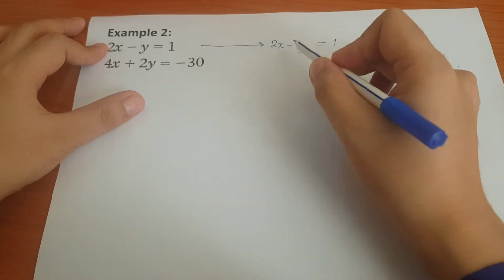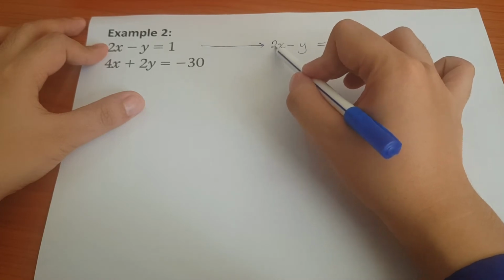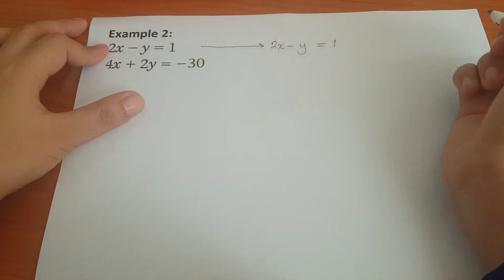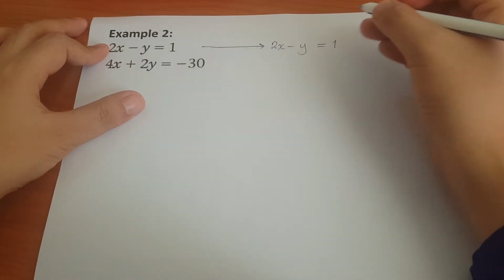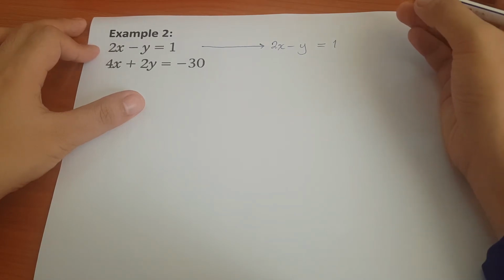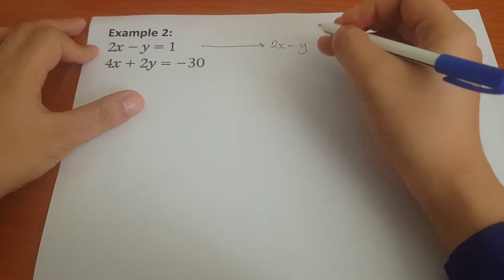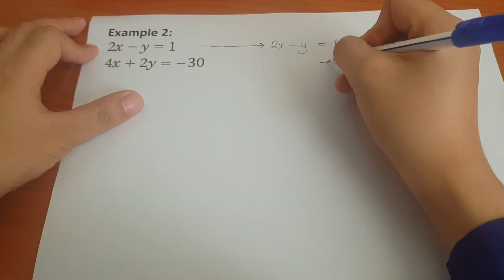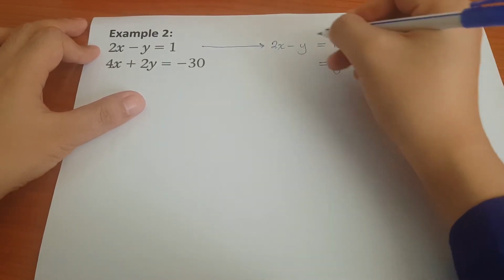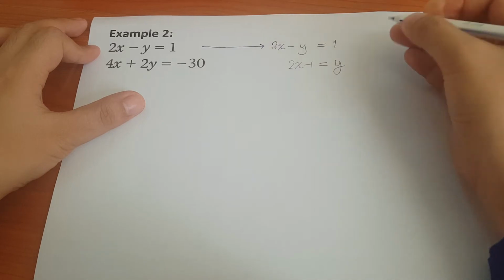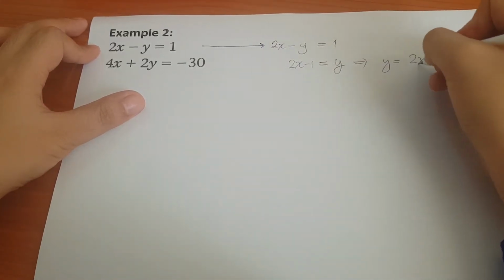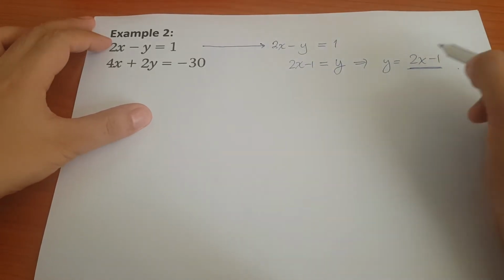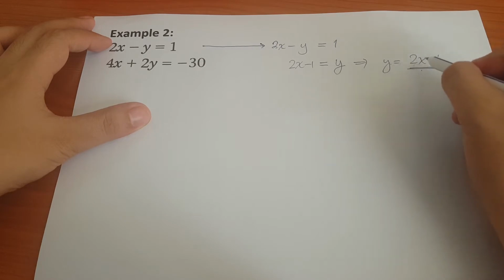Now, if I choose x, there is a 2 here, so that means it is also complicated. However, with y, this is just minus 1, so that means it's easier to solve y here. So I pick equation number 1. I want to solve for y, because this is just 1. It's easier than here, where there is 2. So y is 2x minus 1.